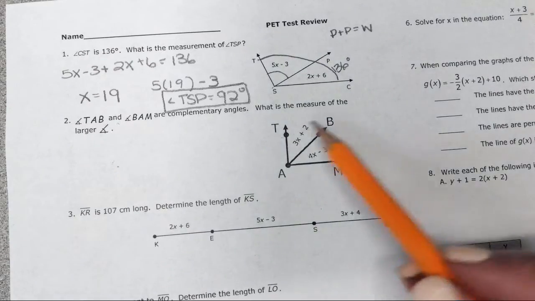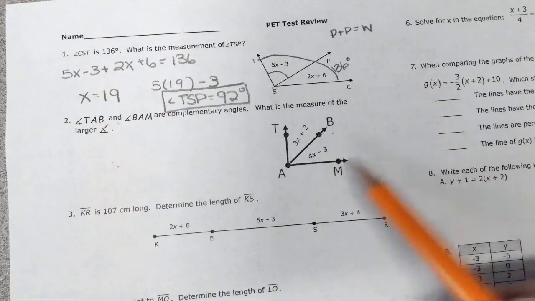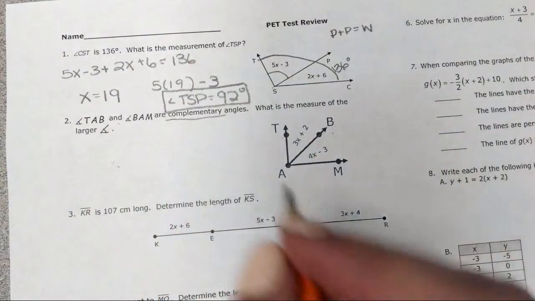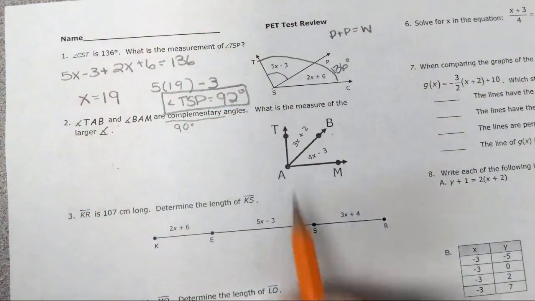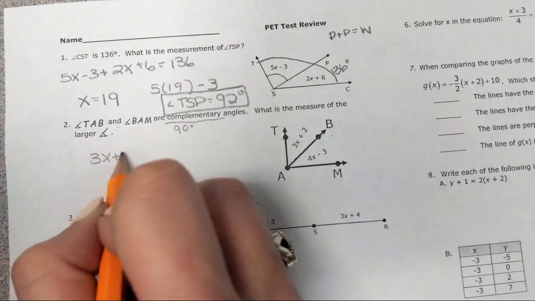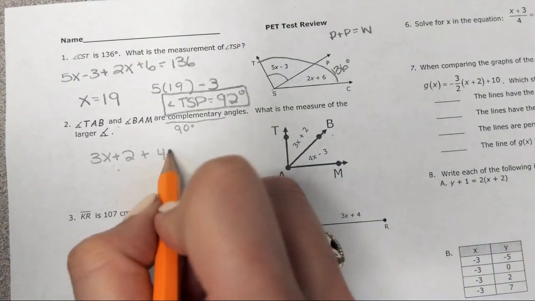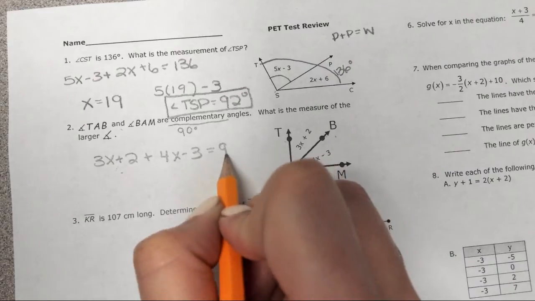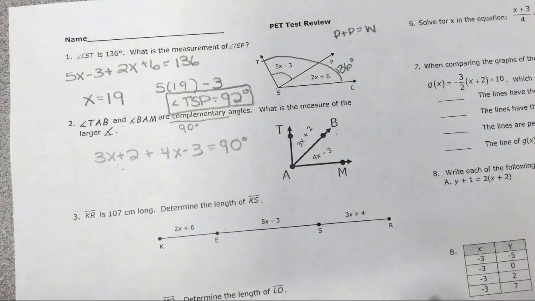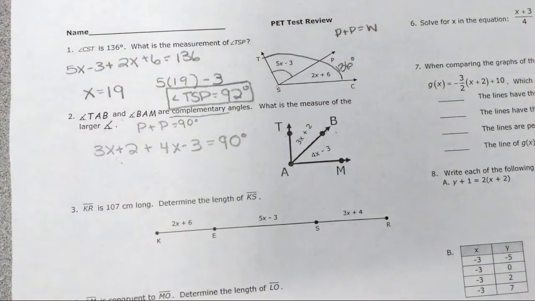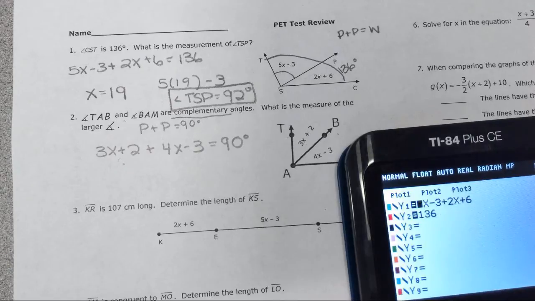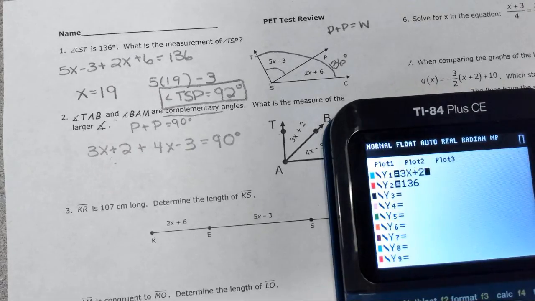Here they tell us that TAB and BAM are complementary angles. So remember, complementing people is the right thing to do, which means it's 90 degrees. So we have 3x plus 2 plus 4x minus 3 equals 90 degrees. Anytime you see complementary, you're going to have a part plus a part equals 90. So just like on the one above, in y1, we're going to put 3x plus 2 plus 4x minus 3.